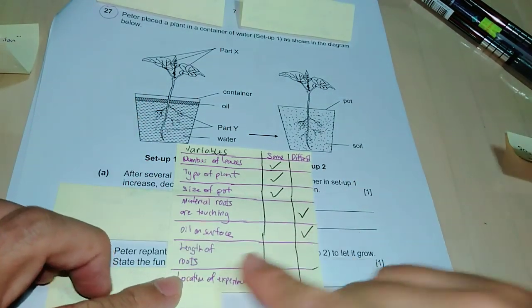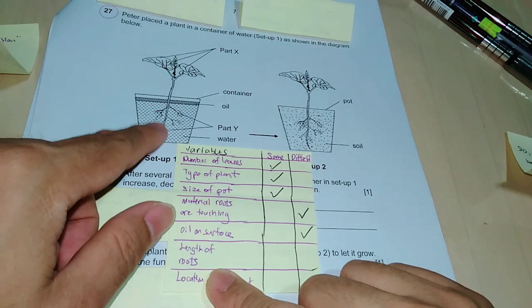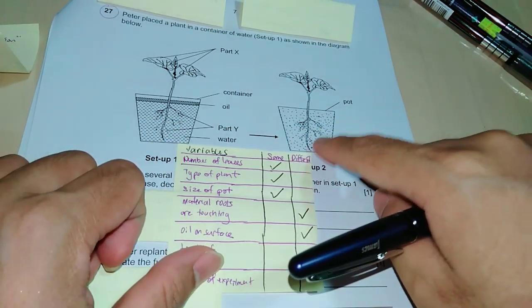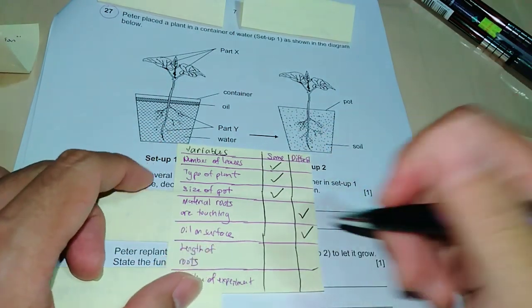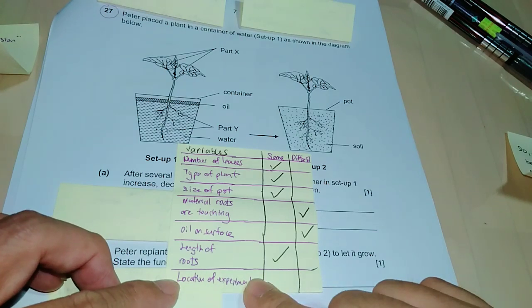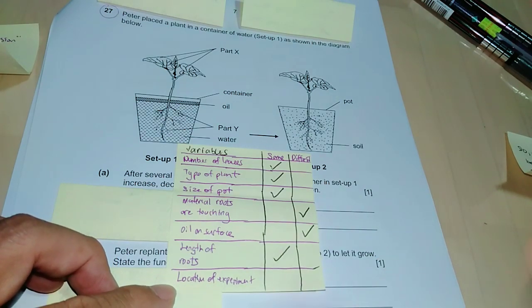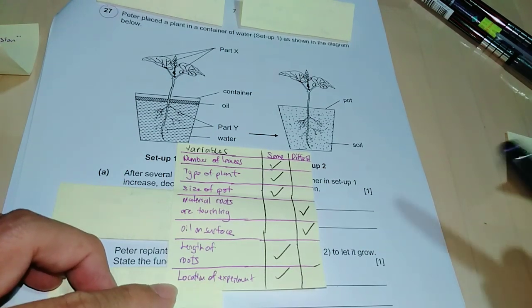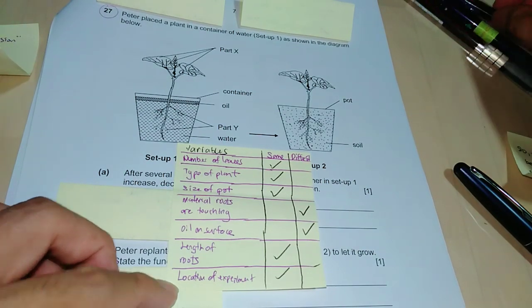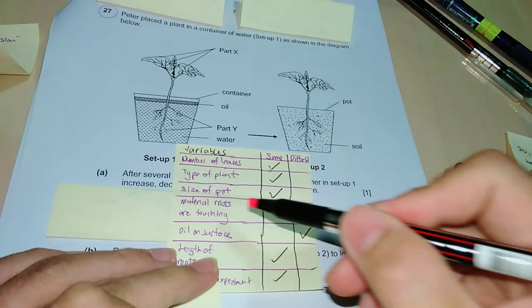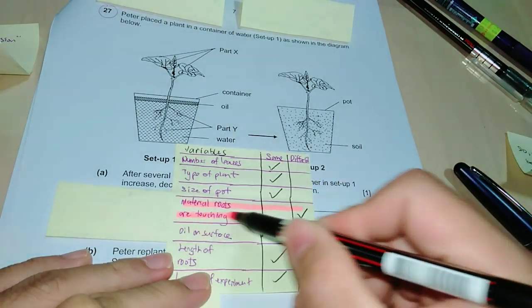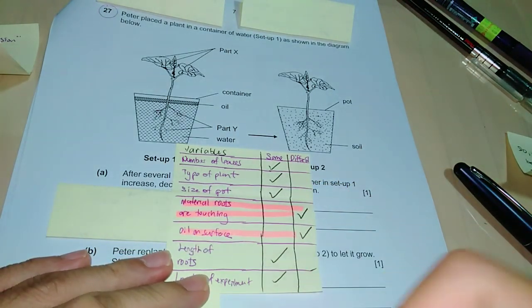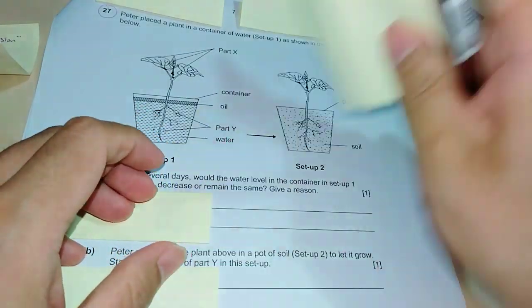There's a difference. Length of the roots looks like the same. Even number and length looks like the same. So same. Location of the experiment. The question didn't say. I'm going to assume it's the same. So the main clues we're getting now are about roots. Alright? And what do we know about roots so far? What have you learned about roots?